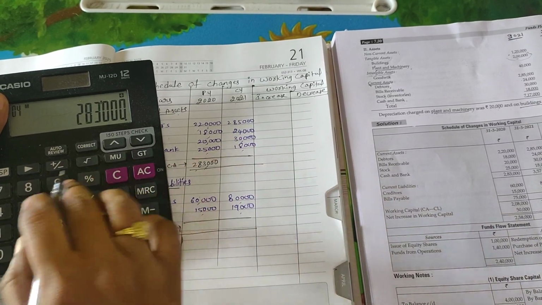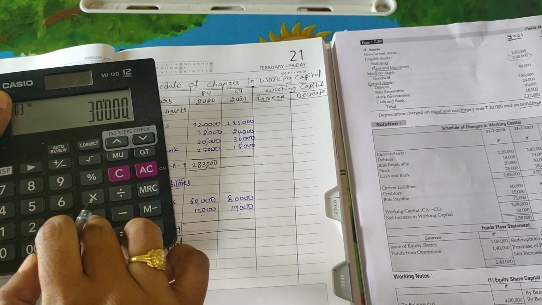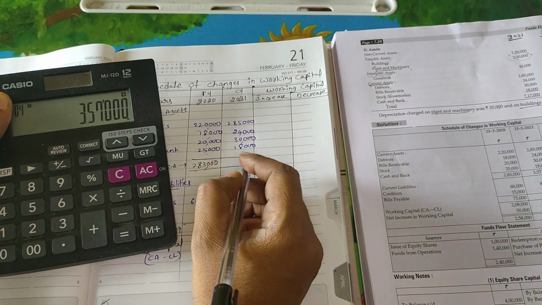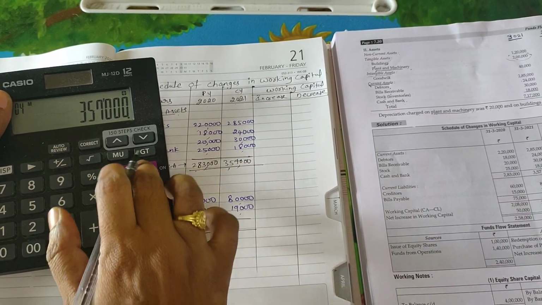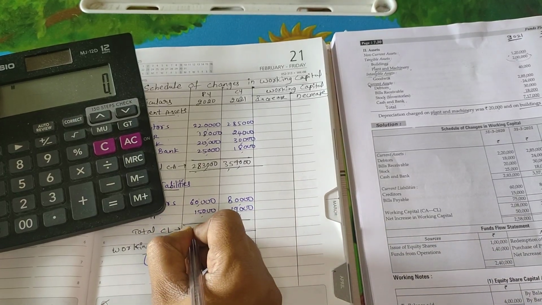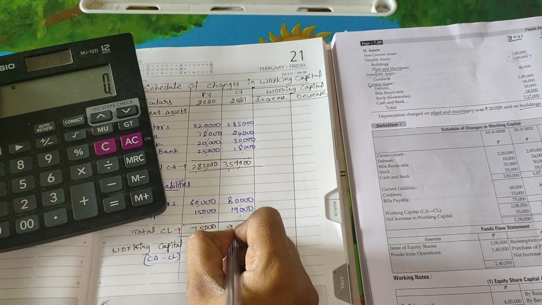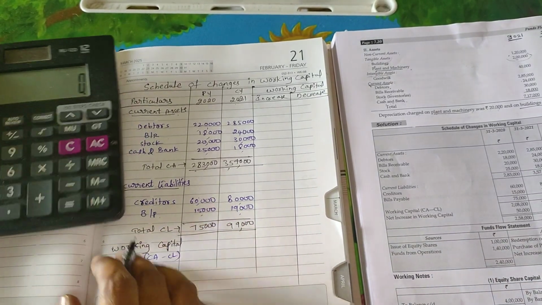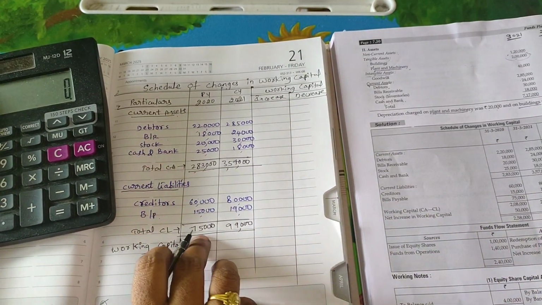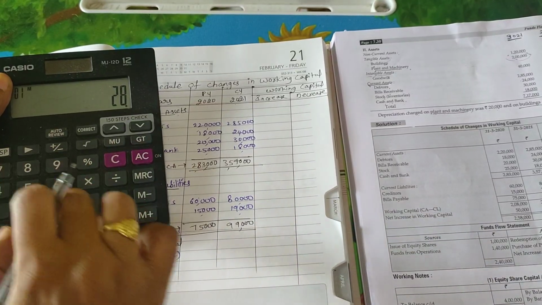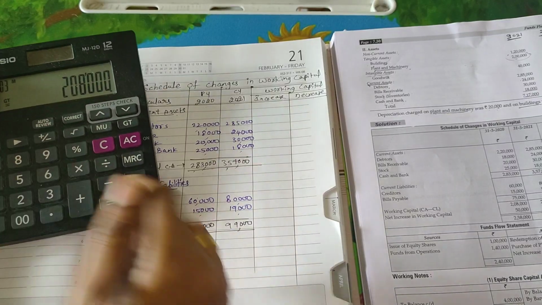Okay. And next, 2,85,000 plus 24,000 plus 30,000 plus 18,000. What is the total here? 3,57,000. Okay. Next, 60,000 plus 15,000, 75,000. 80,000, 19,000, 99,000. Okay. Then what we should write? Working capital. Working capital means current assets minus current liabilities. This total minus this total. So 2,83,000 minus 75,000. 2,08,000.